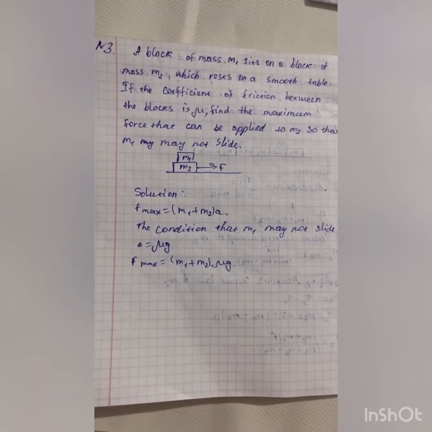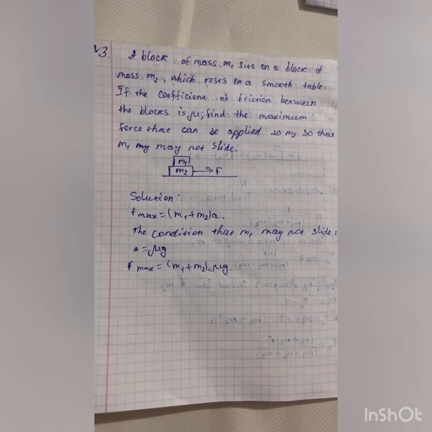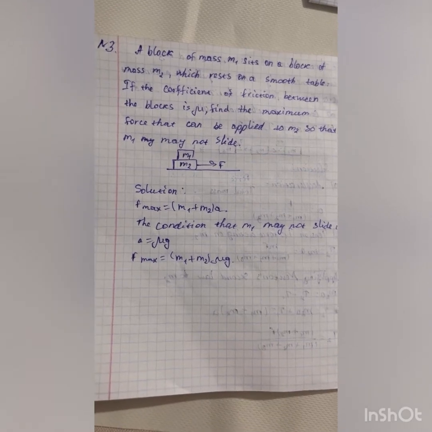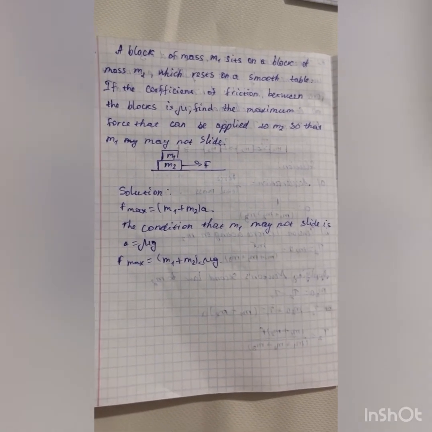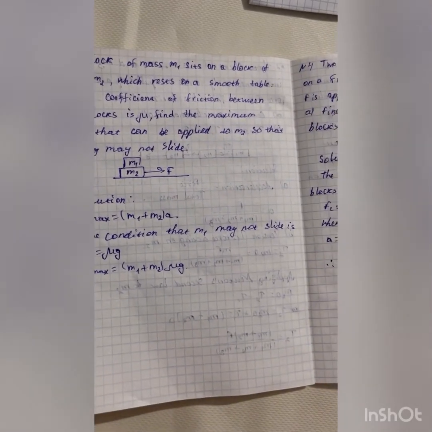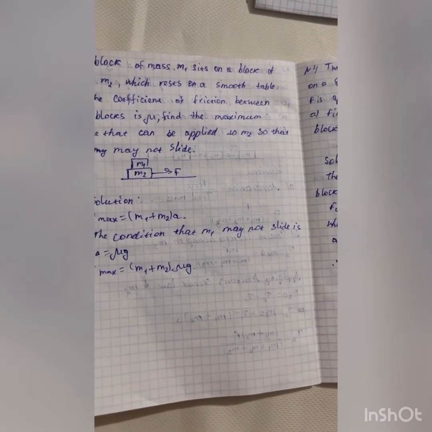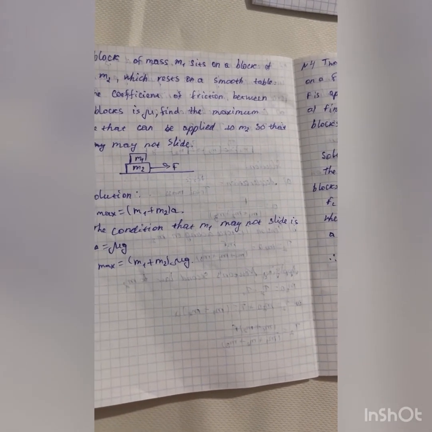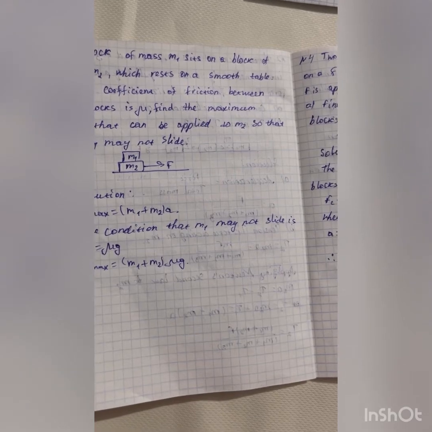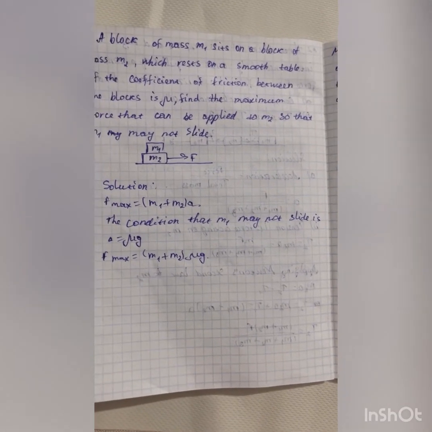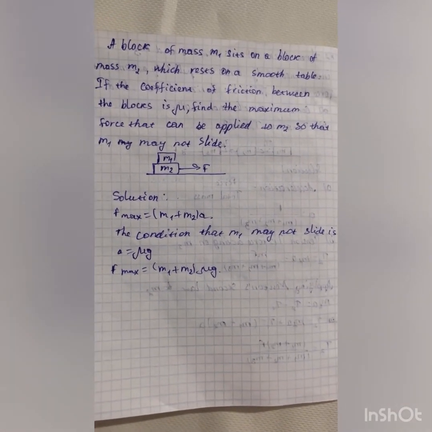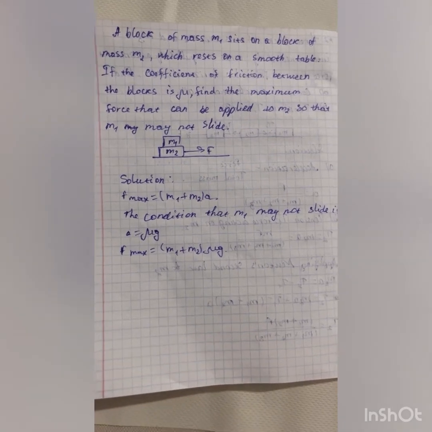Solution: the main formula is F maximum equal to m1 plus m2 times A. The condition that m1 does not slide is A equal to mu g, so F maximum equals m1 plus m2 times mu g.